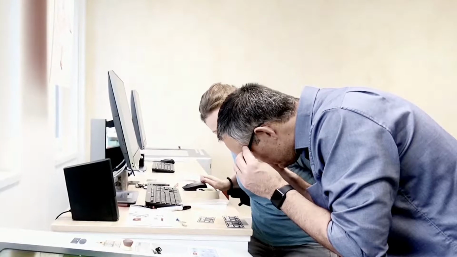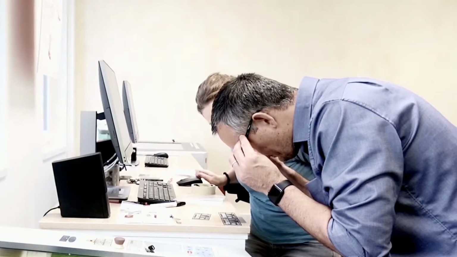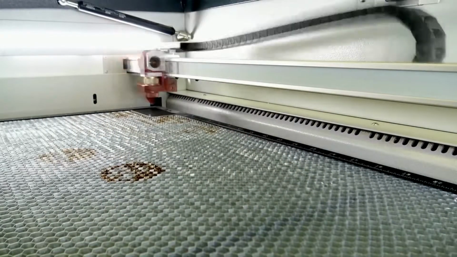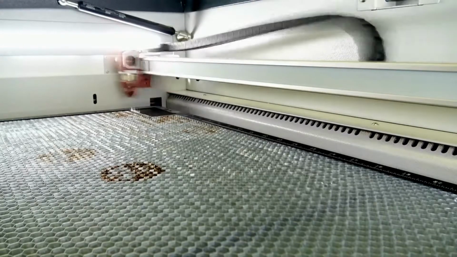For these samples we are using the standard settings, so this means that we are not optimizing anything for this test. So this means no alteration of speed, power, PPI or special focusing tricks, etc. It's the pure standard settings for each material we will test.